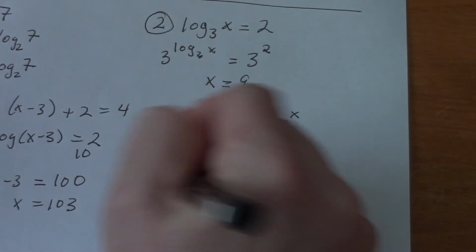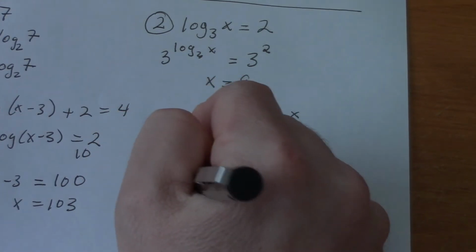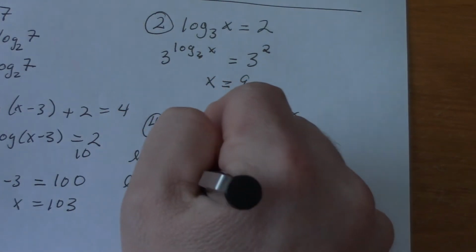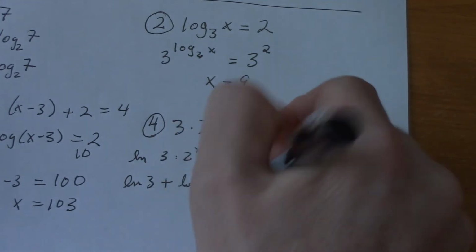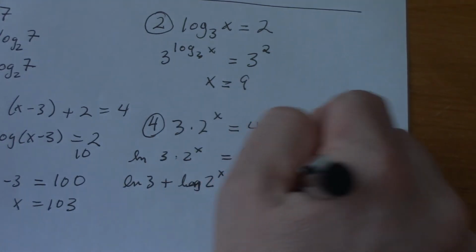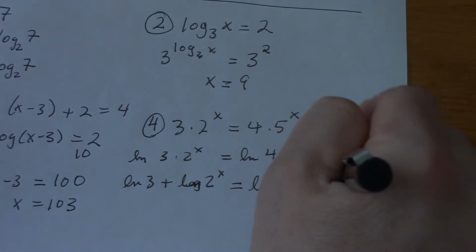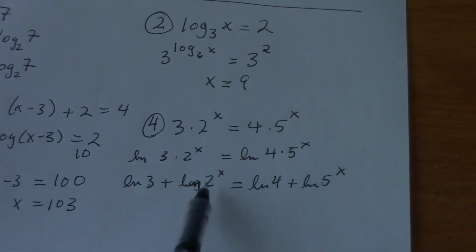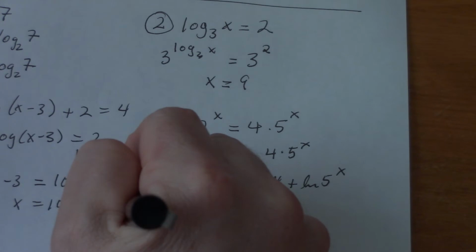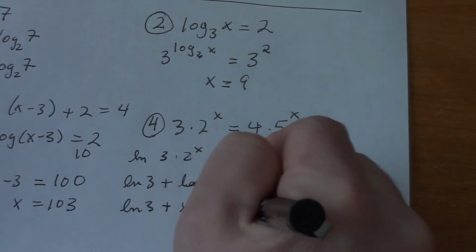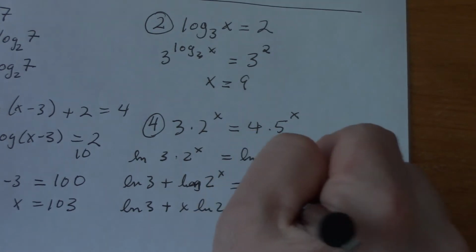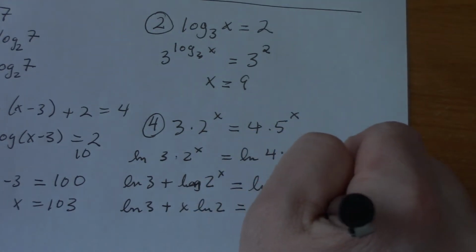So using property number 1, we get log 3 plus natural log of 2 to the x, and we get log 4 plus natural log of 5 to the x. And then using property 2, we can bring those x's down in front. So we get log 3 plus x log 2 equals log 4 plus x log 5.